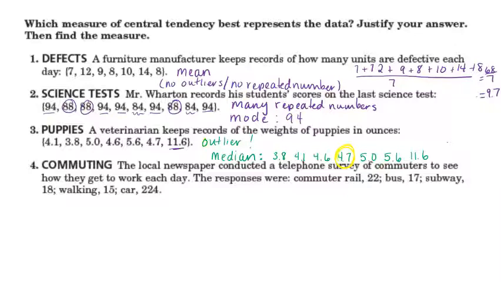So when we look at this set of data, we're not looking at the numbers 22, 17, 18, 15, and 224. So we're not finding an average. What this actually is, commuter rail repeats 22 times, bus repeats 17 times, the subway repeats 18 times, walking 15 times, and the car 224 times. So what we're looking at is a bunch of repeated data. Because if we actually wrote this out, if I had a sheet of paper, 22 times I would have written the words commuter rail. 15 times I would have written the word walking. So this has a bunch of repeated data, so we would use, okay, what do most people use? Most people commute by car.